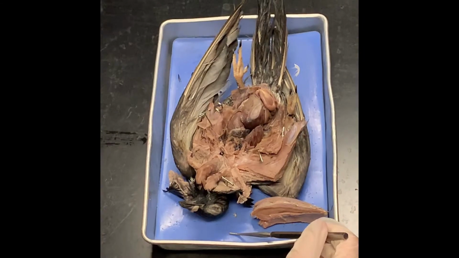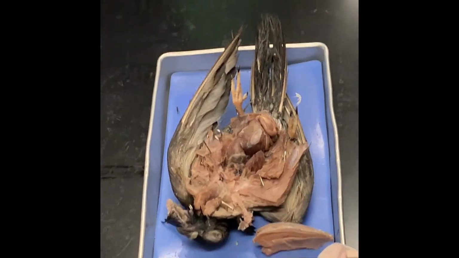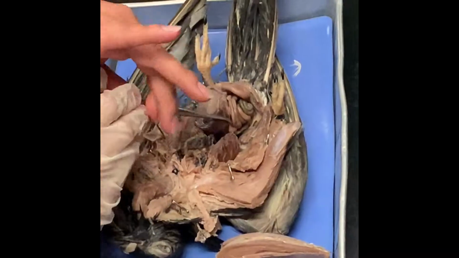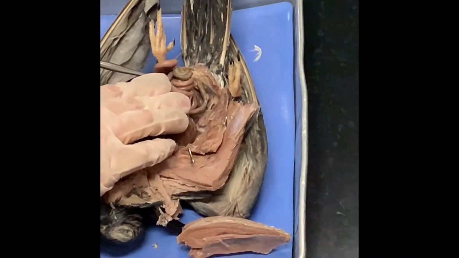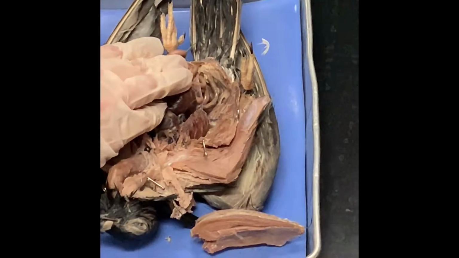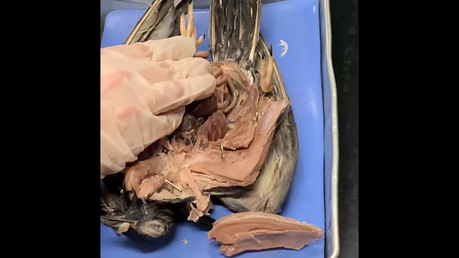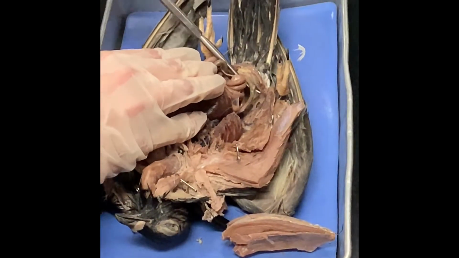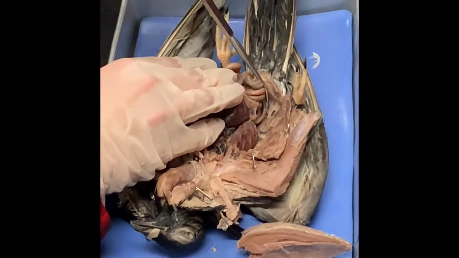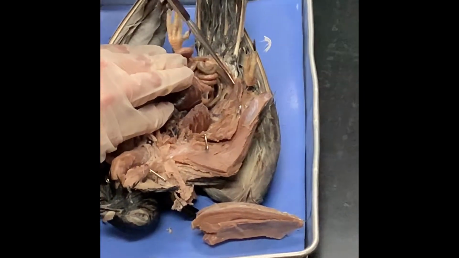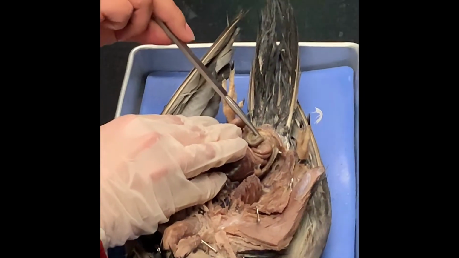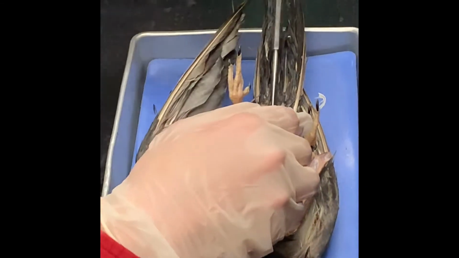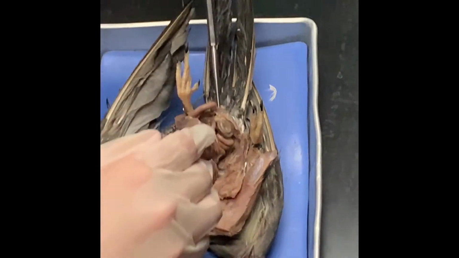Notice that the small intestine coils around, but then show them the large intestine, where the large intestine exits. So this is your large intestine right here. Notice the large intestine isn't really larger than the small intestine in the pigeon, and it's not coiled. It's just kind of a straight shot that exits the pigeon. Ultimately, it's going to exit through the what, everybody? The cloaca. I'm going to show you guys, you got to see.